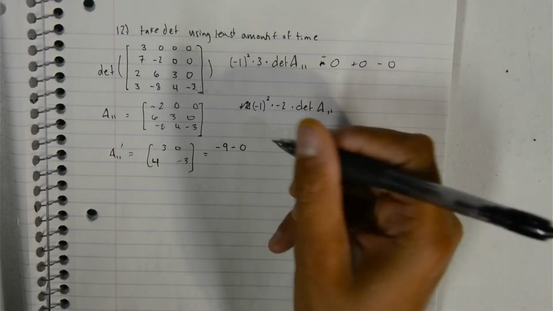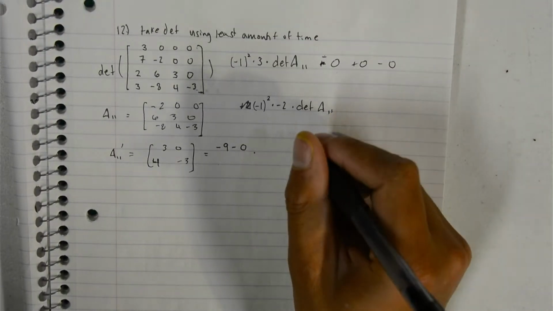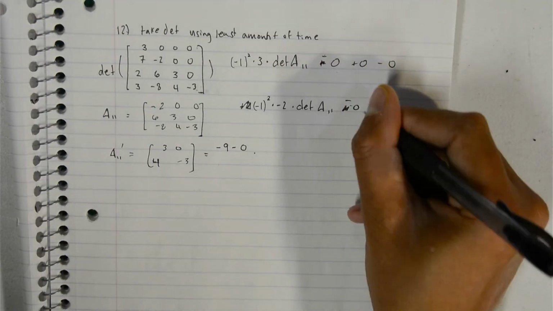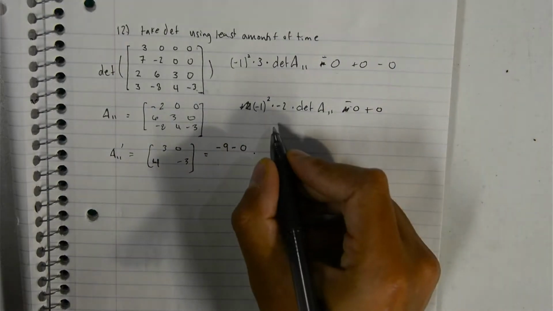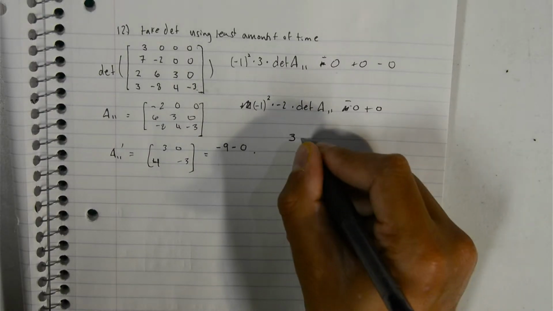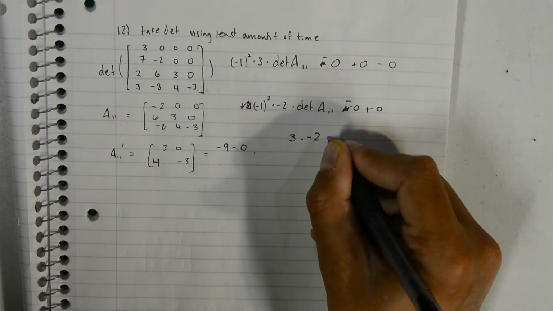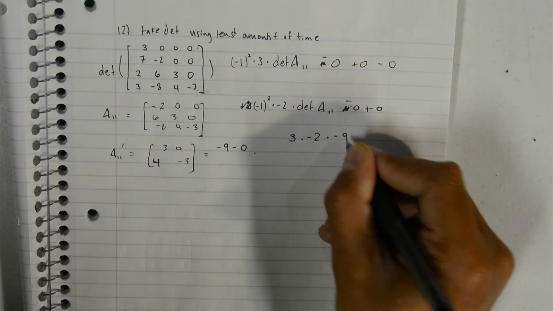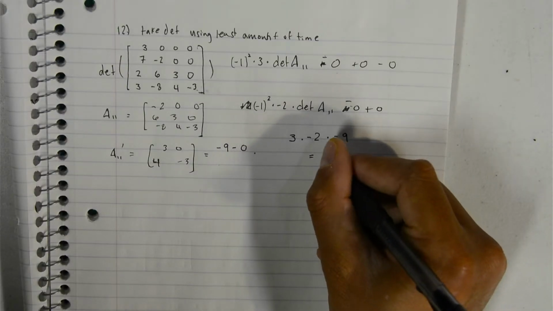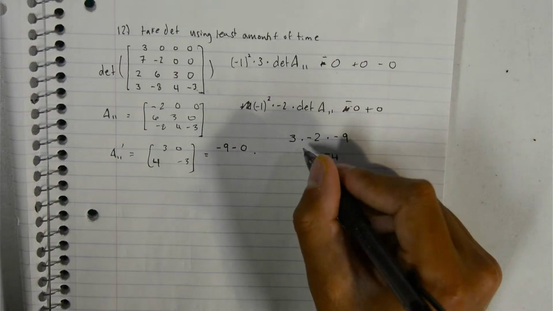So what are we going to get at the end? Plus minus 0 plus 0. So in the end, we're going to get 3 times minus 2 times minus 9, which is equal to 54.